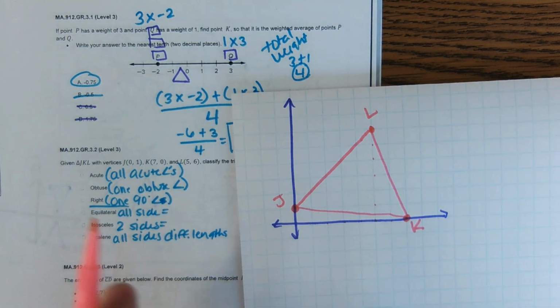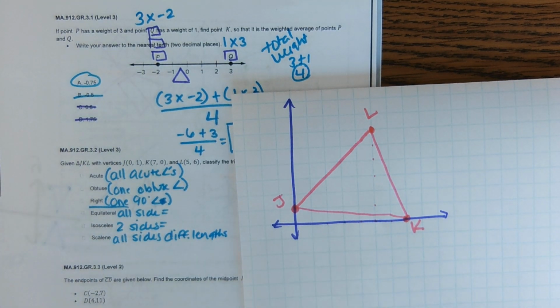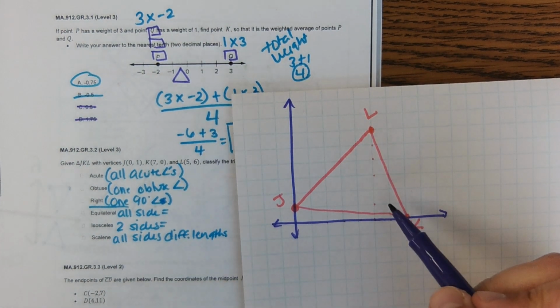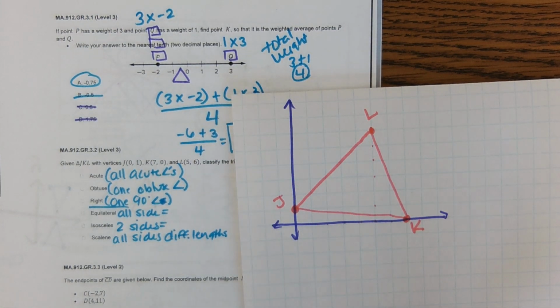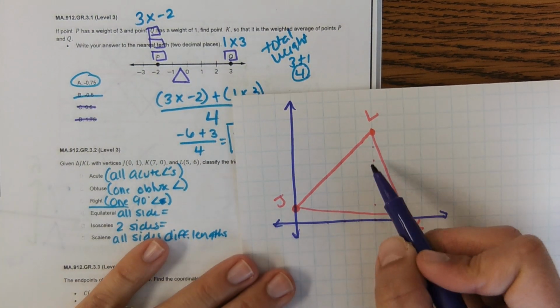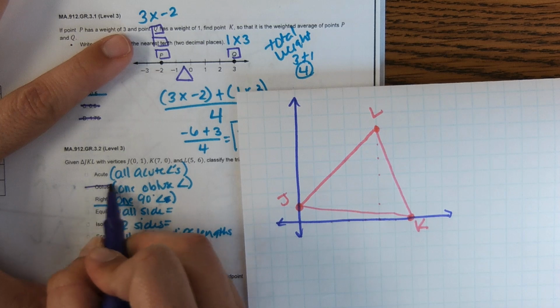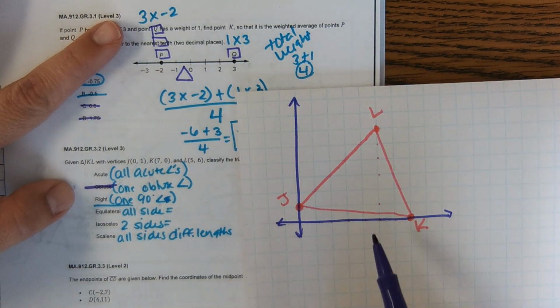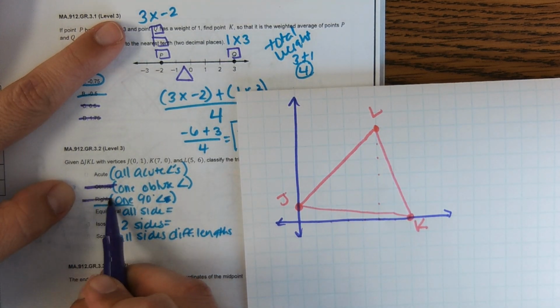And there's a triangle. So first of all, I can look at the angles now and determine whether it's acute, obtuse, or right triangle. There's definitely no obtuse angles, so I can cross that answer out. There's no 90-degree angles either, so I can cross that out.